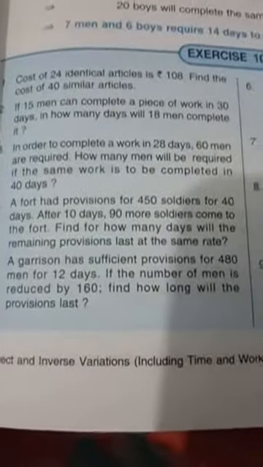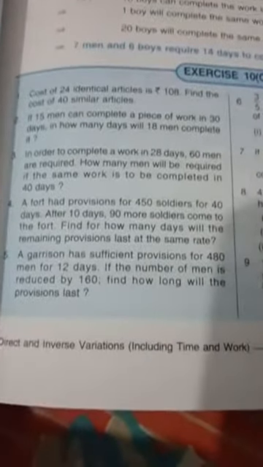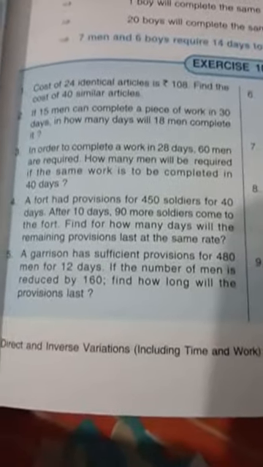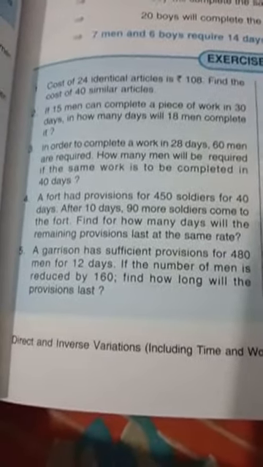Fifth question. A garrison has sufficient provision for 480 men for 12 days. The number of men is reduced by 160. Find how long the provision will last. Okay, a garrison has sufficient provision for 480 men for 12 days.